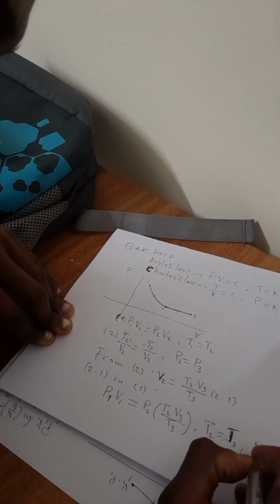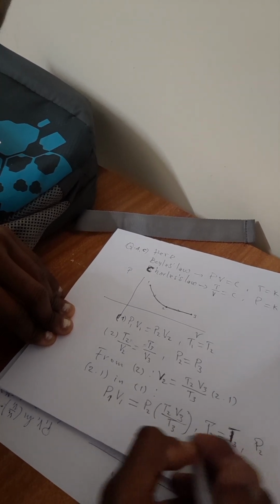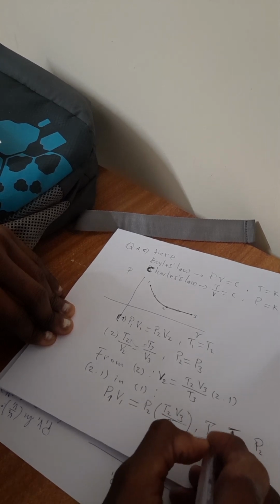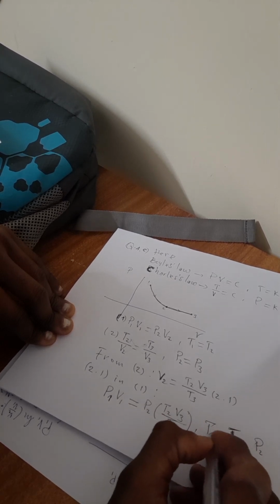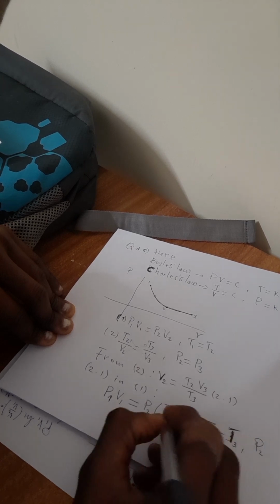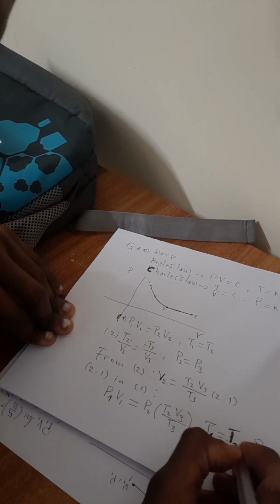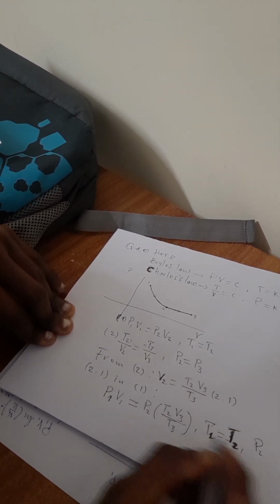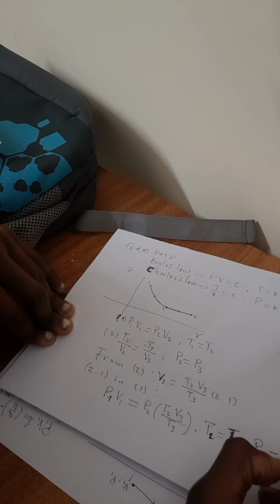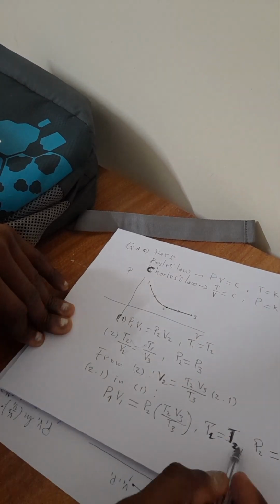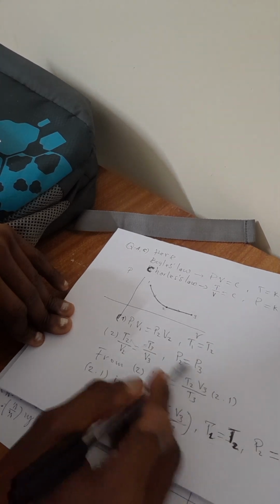We know that P2, T1 is equal to T2. And we know that T1 is equal to T2, and we know that P2 is equal to P3, according to this one. Here, this one is this one, and this one is this one.